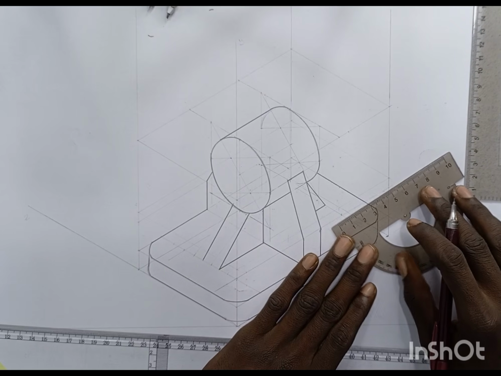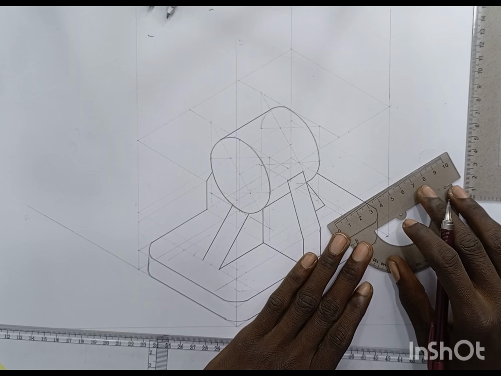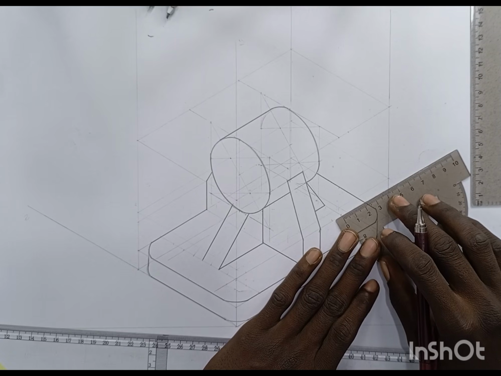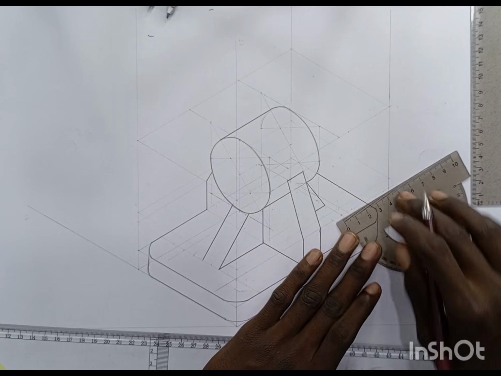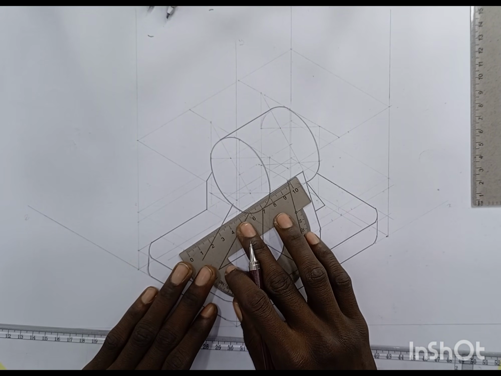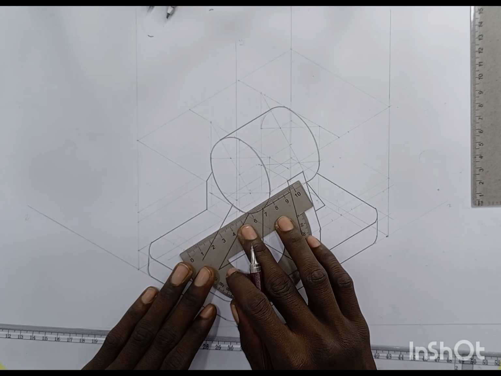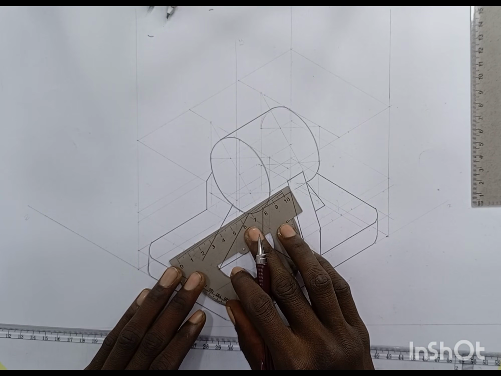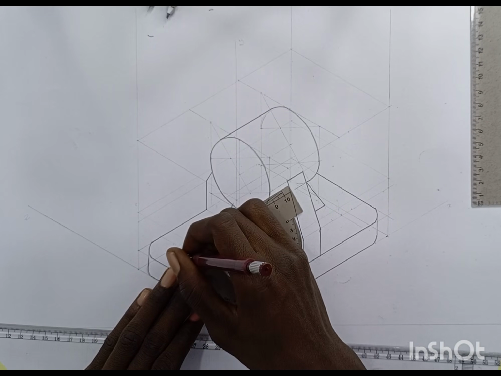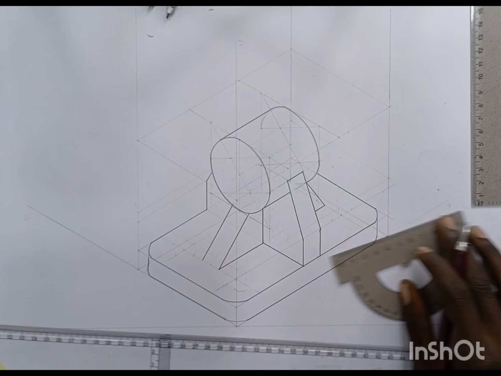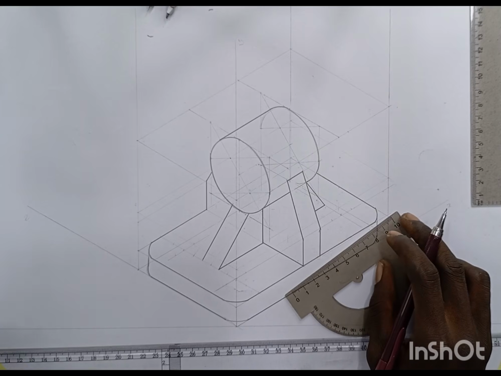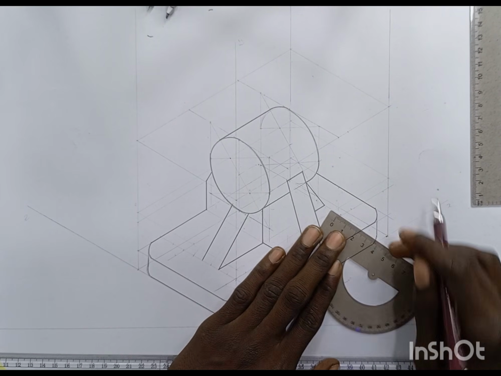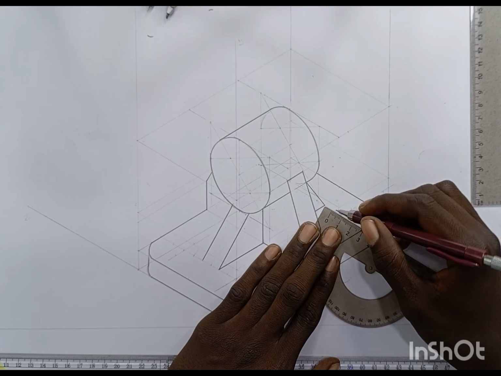And then do the same thing here. 9 from either sides. 9 from this side also. I'm going to do the same thing here. 9 from the side. So now the next thing is to connect those points. You can see I have my 9 also here, and my 9 here also.